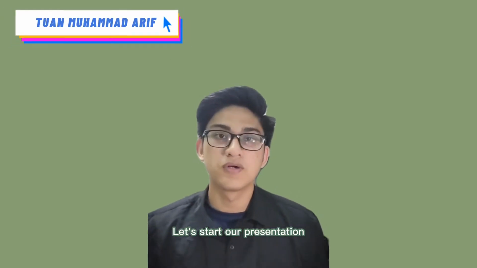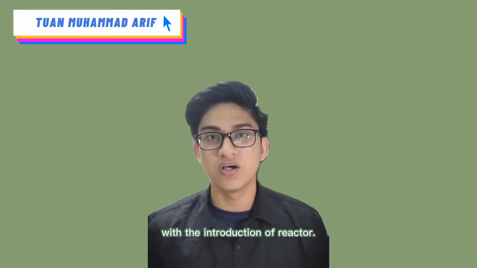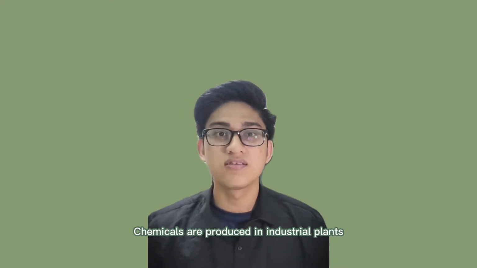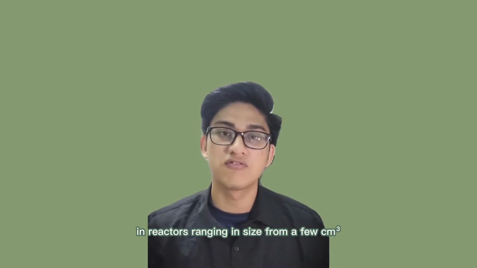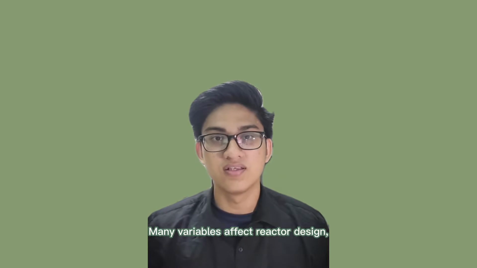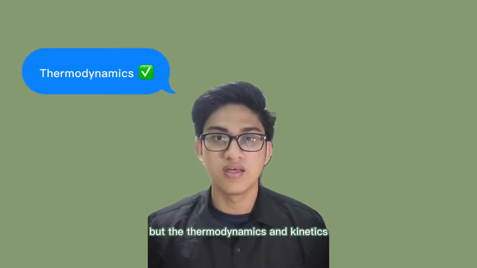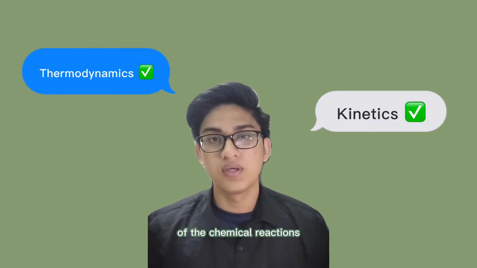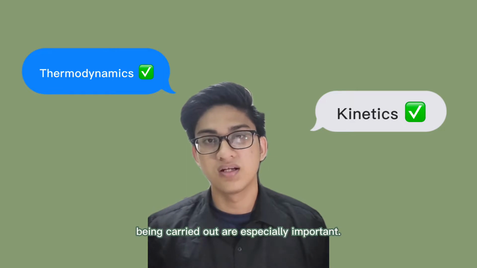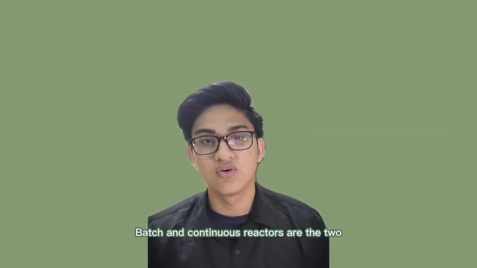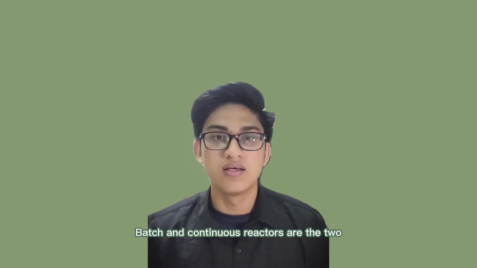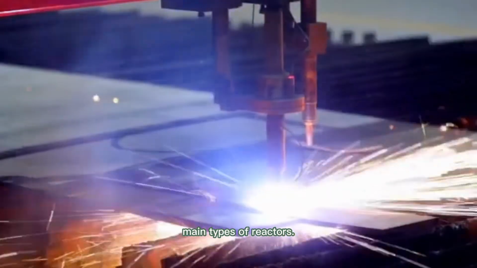Let's start our presentation with the introduction of reactors. Chemicals are produced in industrial plants in reactors ranging in size from a few cubic centimeters to massive structures. Many variables affect reactor design, but the thermodynamics and kinetics of the chemical reactions being carried out are especially important. Batch and continuous reactors are the two main types of reactors.